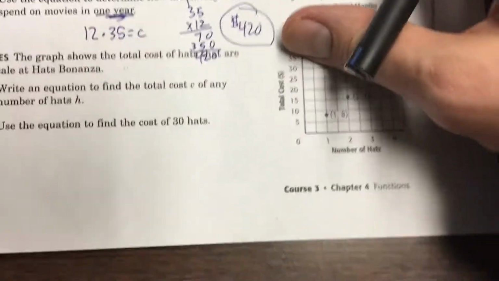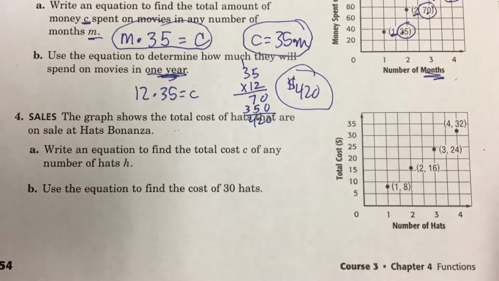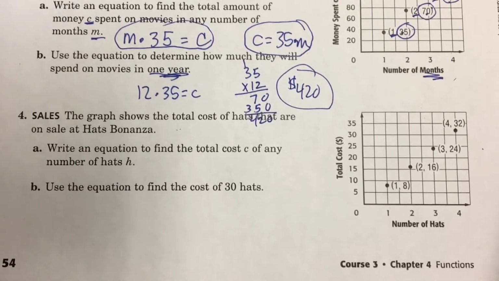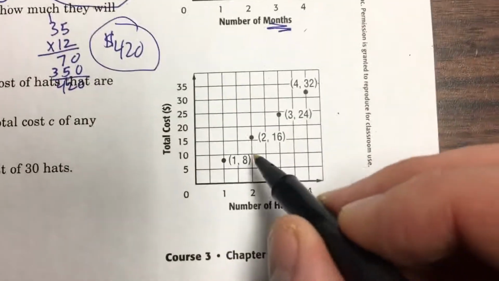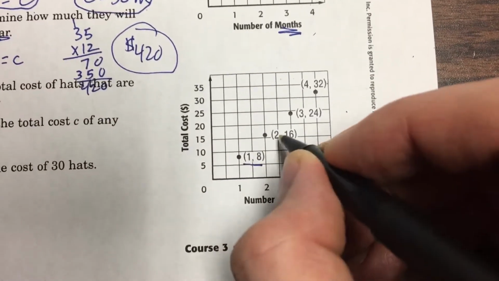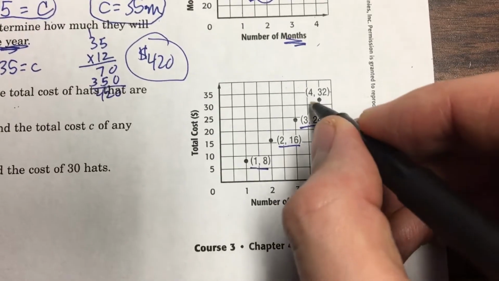Okay, one more of these and then I promise I'm done. This video will be about 15 minutes and then we'll stop. This graph over here shows the total cost of hats that are for sale at Hats Bonanza. That's a funny name. Okay, so 1 hat costs $8, 2 hats cost $16, 3 hats cost $24, 4 hats cost $32.